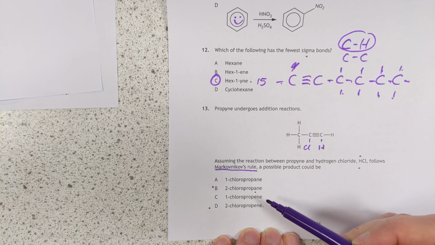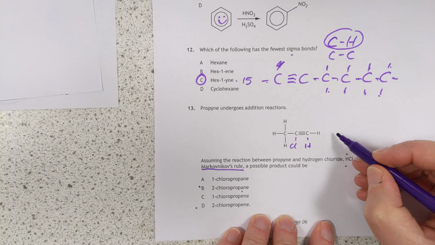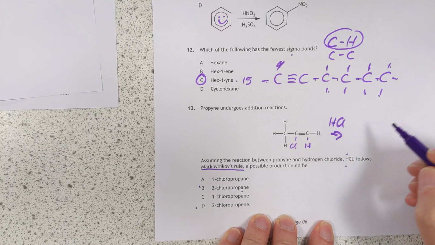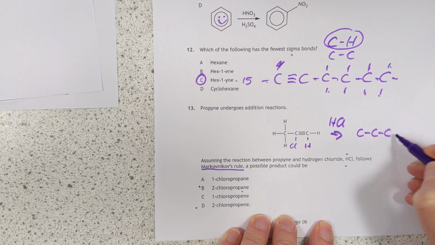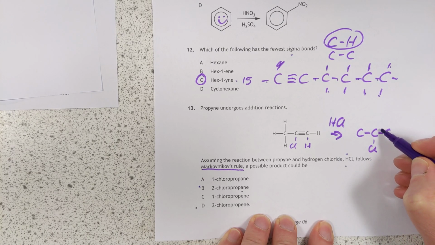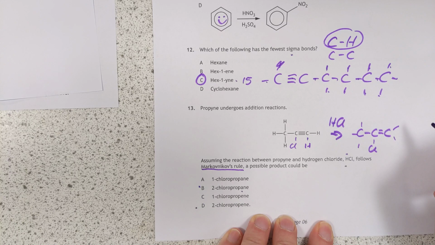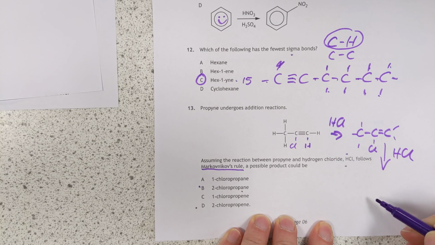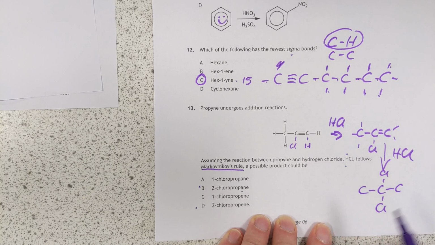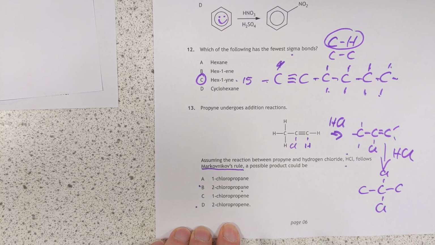It wouldn't be that one, because if you added HCl here once, you would create CCC, and then a chlorine on there, double bond on there. And then you'd be able to add another hydrochloric acid onto that once more, which would create the dichloro compound, and that's not what we're seeing. So yeah, I'm going to go with D.